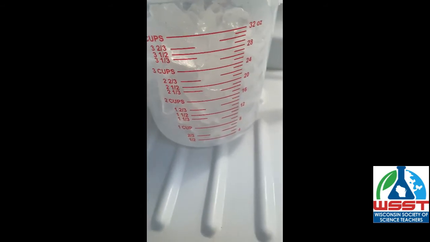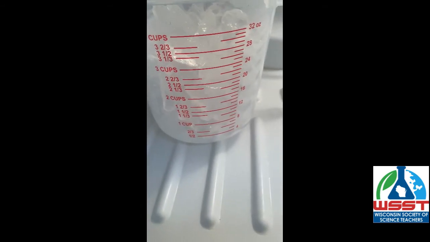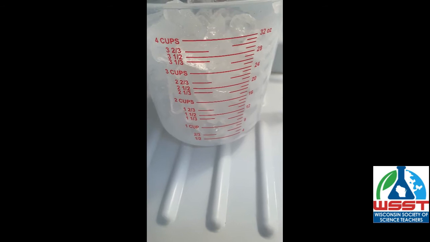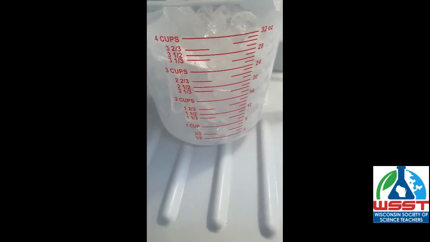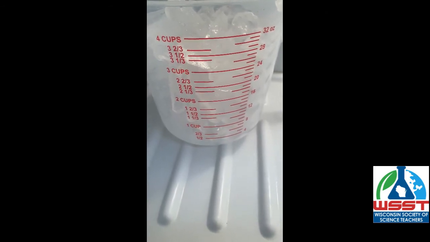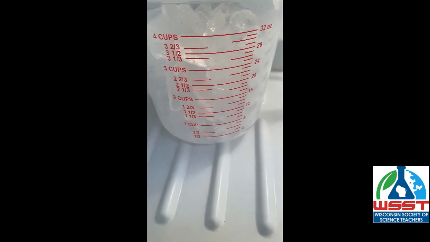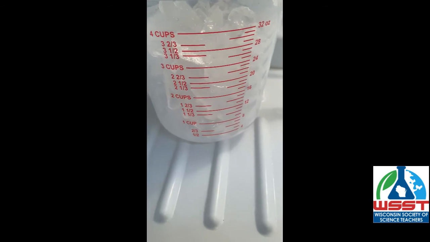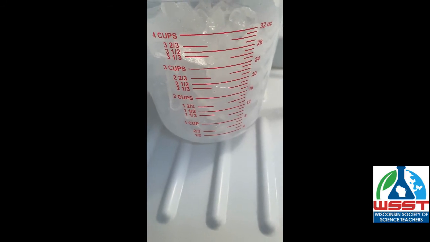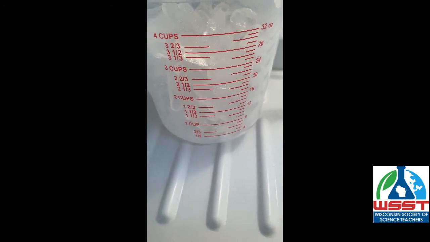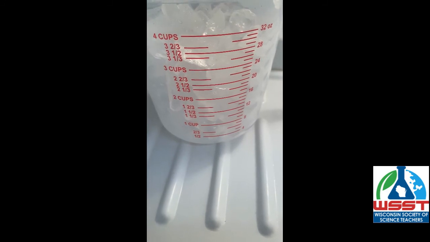And the freezing or melting point of salt water is much lower than that of pure water. The addition of salt to the ice at 0 degrees Celsius causes it to melt because salt water cannot freeze at 0 degrees Celsius, just as pure water does not freeze at 5 degrees Celsius.